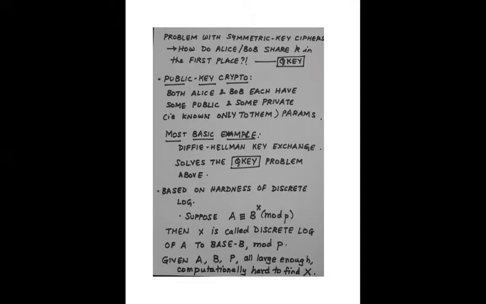In other words, Alice has some public parameters that are known to everybody. In fact, she has to advertise them as broadly as possible. Maybe she can put it on her web page or her Facebook feed or whatever it is. Same thing with Bob. Okay. These public parameters can in fact be different, but in the first version of public key crypto that we are going to be looking at, they're actually going to be the same for Alice and Bob.